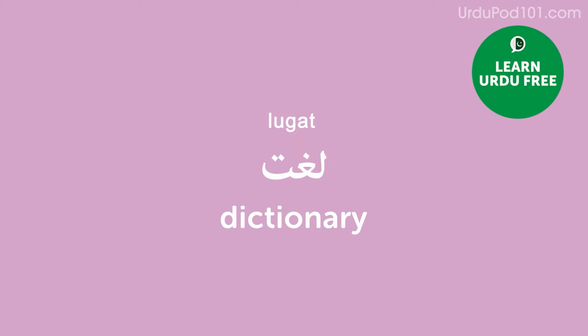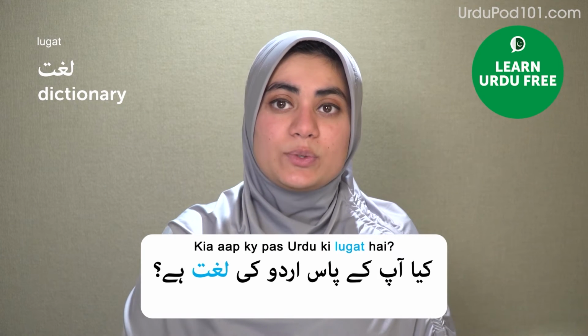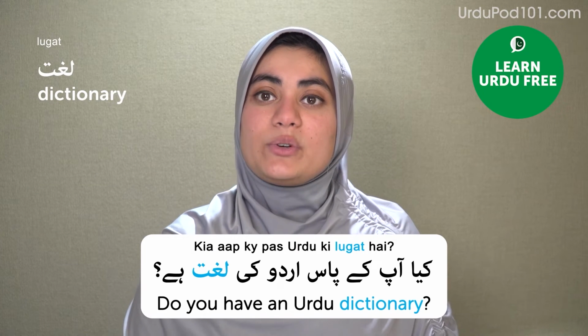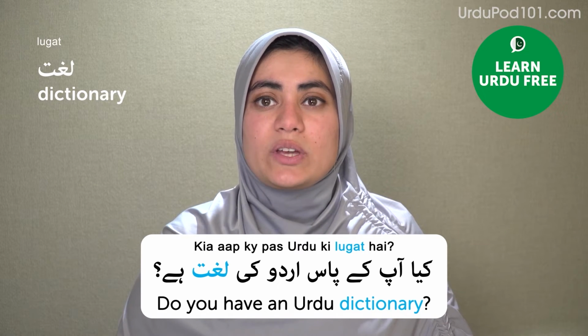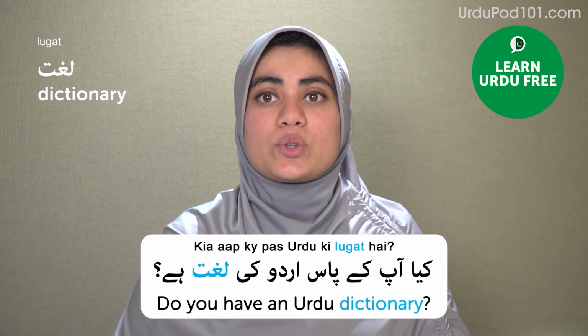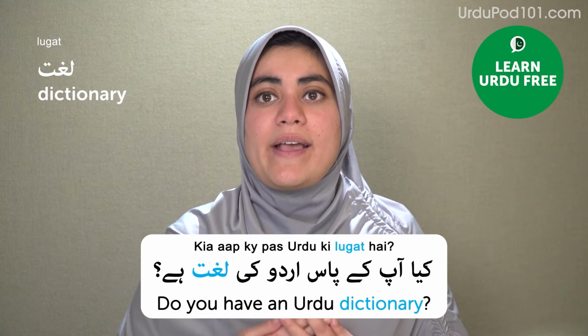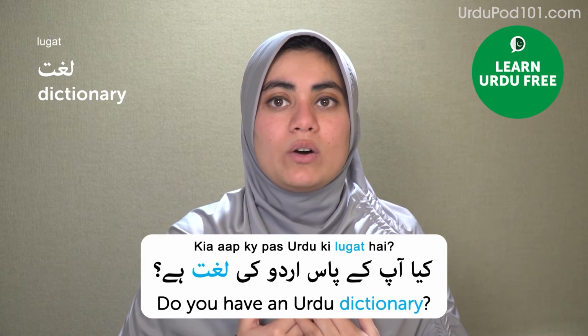Lughat, dictionary. Do you have an Urdu dictionary? Dictionary is something that you can get in any bookstore in Pakistan. Mostly every bookstore has a dictionary.